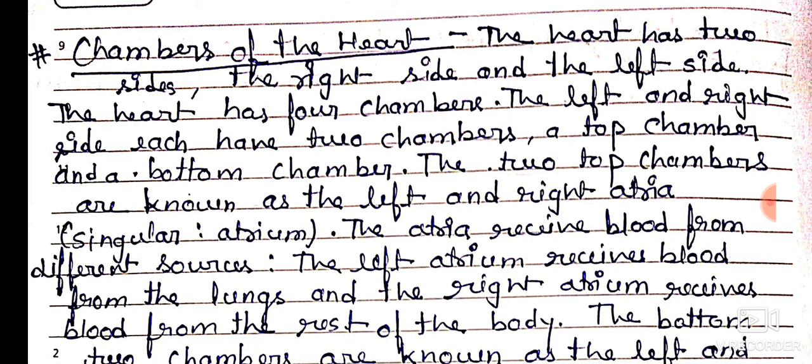Chambers of the heart. The heart has two sides, the right side and the left side. The heart has a fourth chamber. This is about the human body here. The fourth chamber is about mammals. The left and right side each have two chambers, a top chamber and a bottom chamber. The two top chambers are known as the left and right atria.